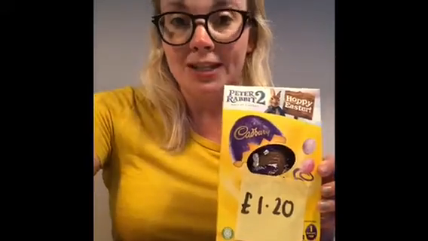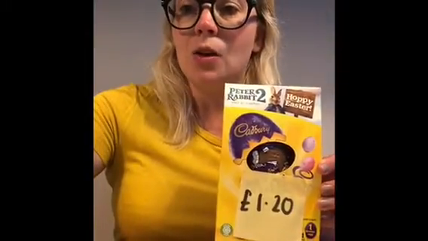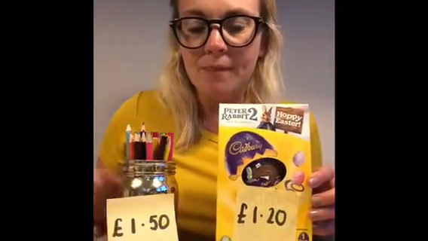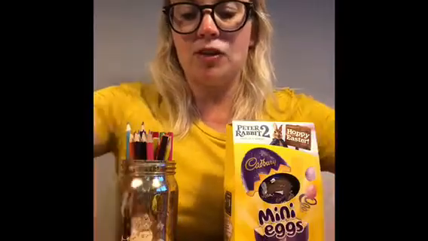Okay, we're going to start by adding together the cost of my Easter egg, which is £1.20, and my pencils, which are £1.50. Okay, so you can choose a couple of items in your shop and add them together just the same. Now, for this £1.20 and £1.50, I'm going to use a mental strategy. I think I can do that in my head. I don't need to use a written down method. You might want to do some jottings, but you can do this one in your head.